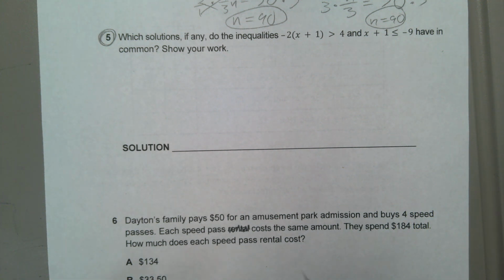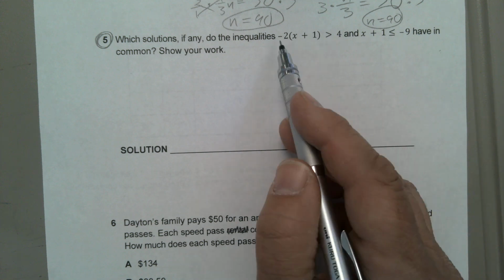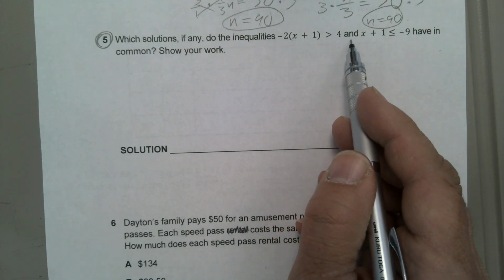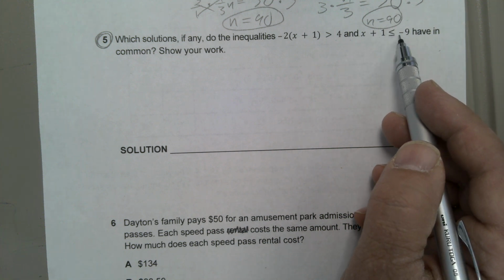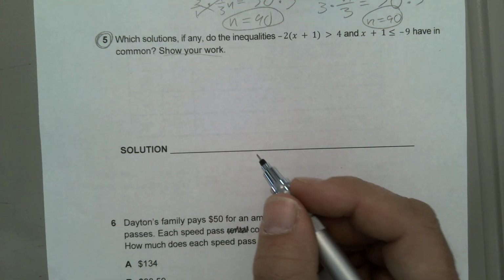All right, let's take a look at number 5. So it says, which solutions, if any, do the inequalities negative 2 times the quantity x plus 1 is greater than 4 and x plus 1 is less than or equal to negative 9 have in common? Show your work. So I've got two inequalities.